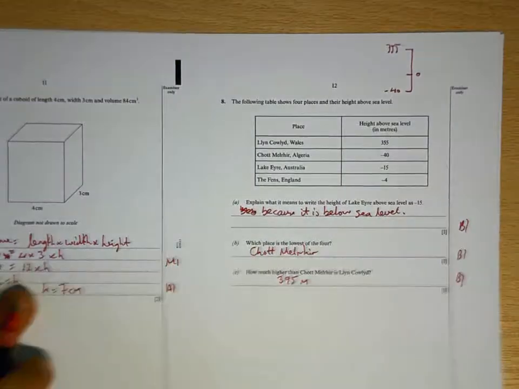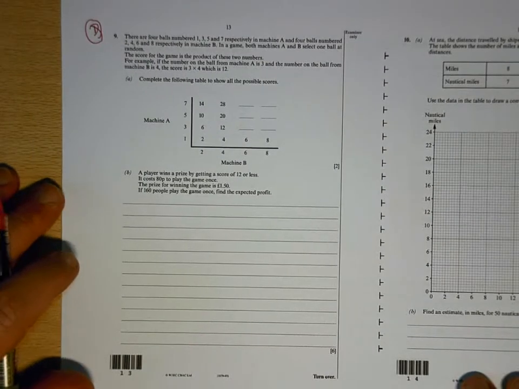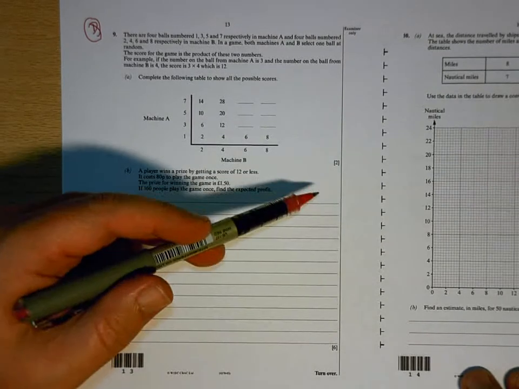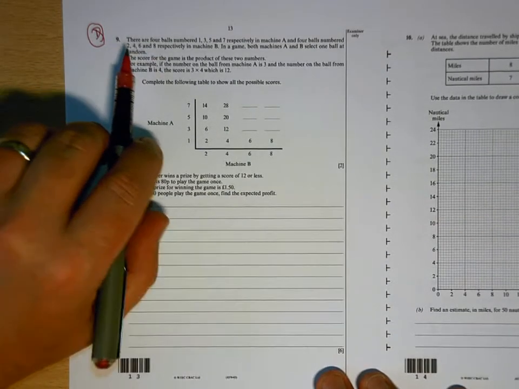So 1115 for the page. Question 9, game of chance. 8 marks for this question. So as I said to you earlier this week, it is important you get your heads around this. So you need to get the information out of the question.